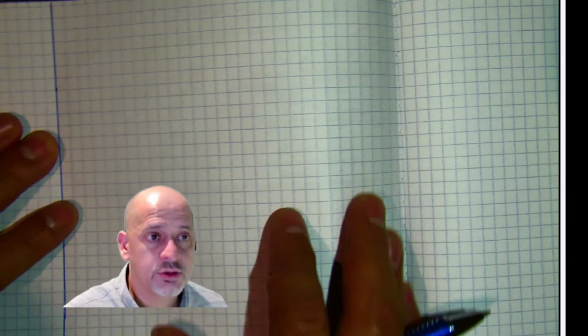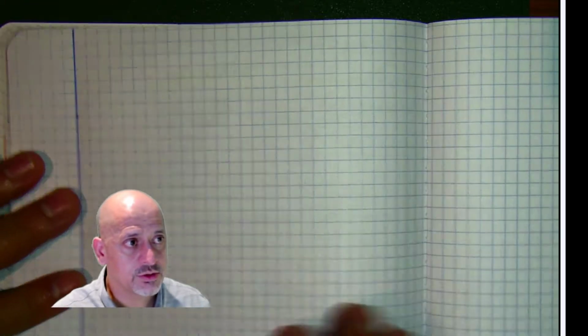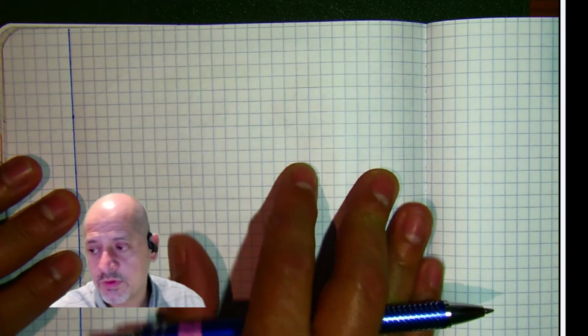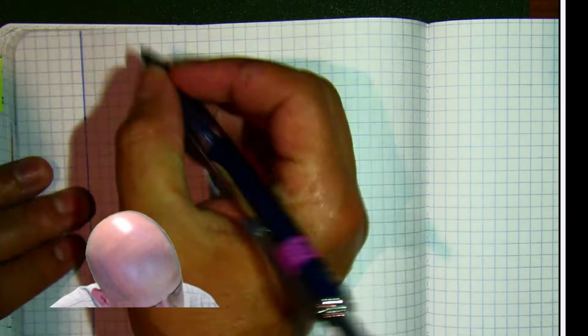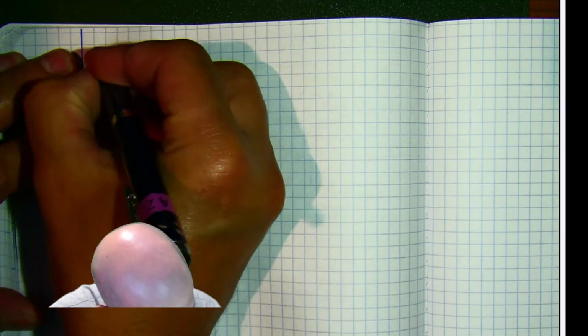Correct. So let's go and write down the table of contents. Our table of contents will be section 3.5, functions.